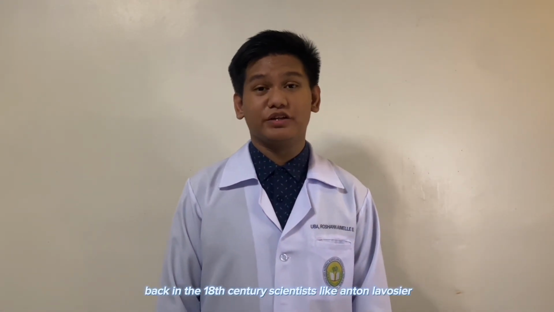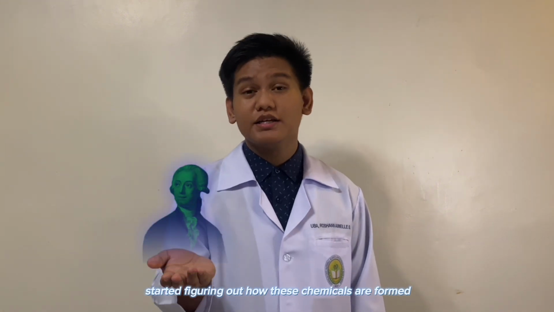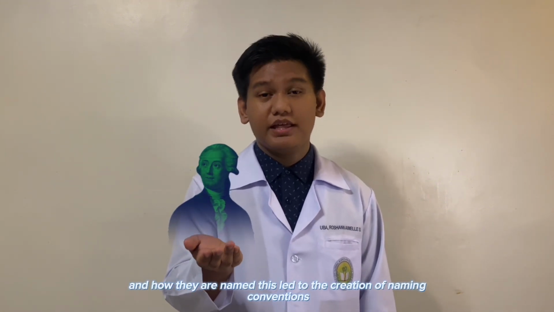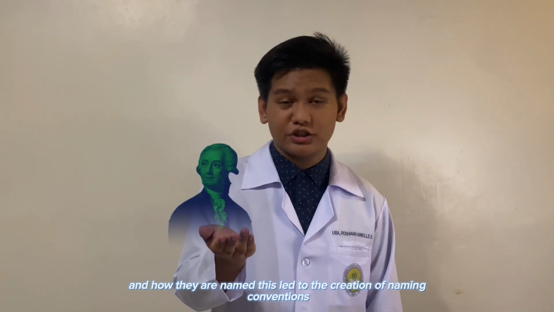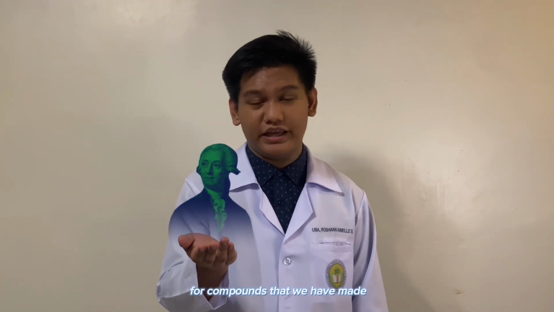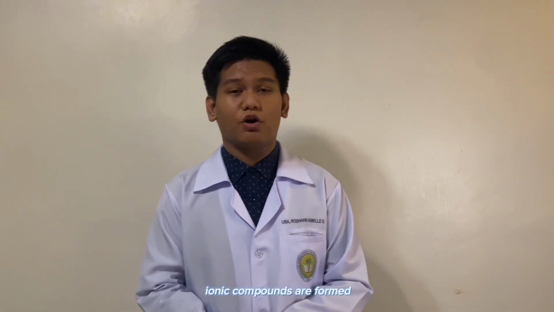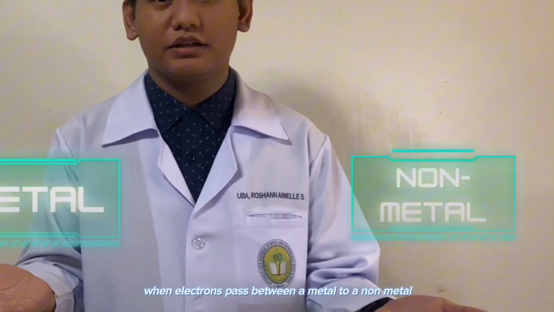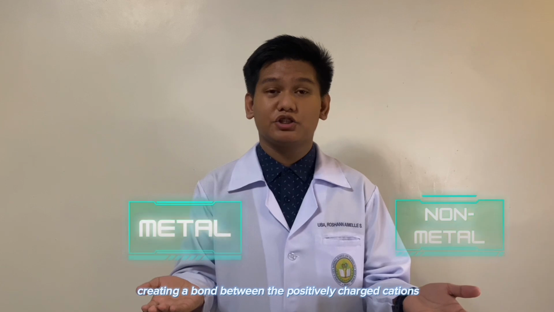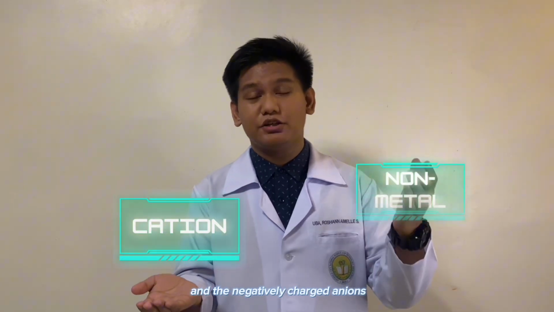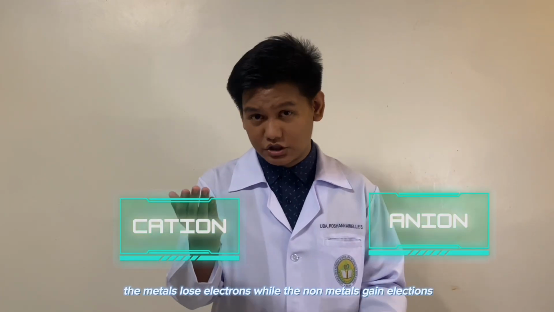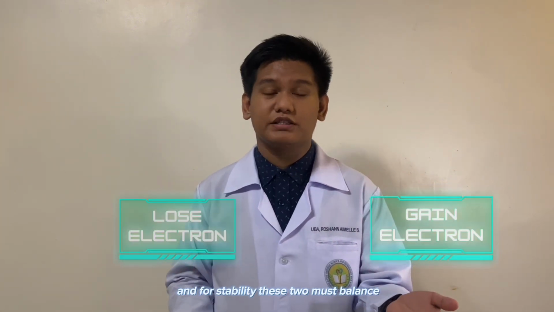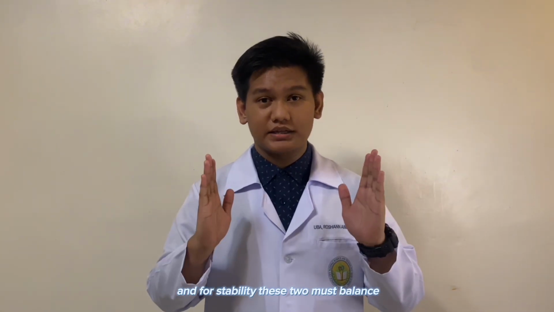Back in the 18th century, scientists like Antoine Lavoisier started figuring out how these chemicals are formed and how they are named. This led to the creation of naming conventions for compounds that we have today. Ionic compounds are formed when electrons pass from a metal to a non-metal, creating a bond between the positively charged cations and the negatively charged anions. The metals lose electrons while the non-metals gain electrons, and for stability, these two must balance.